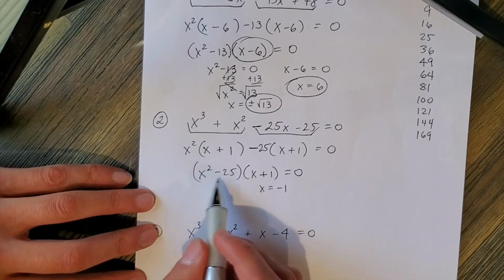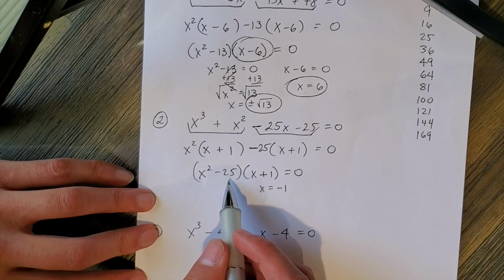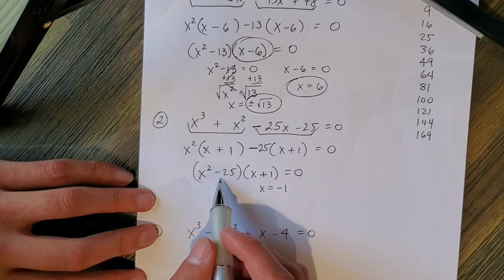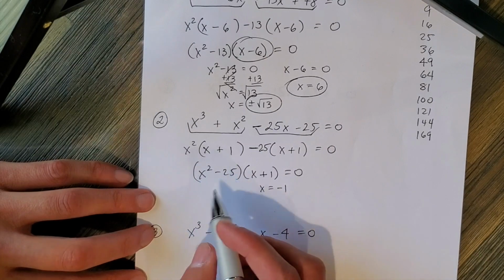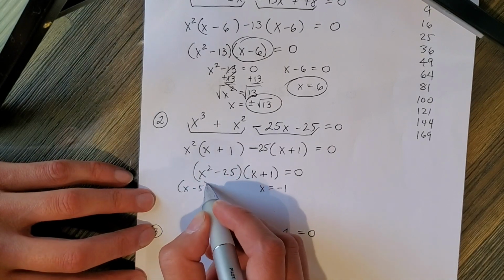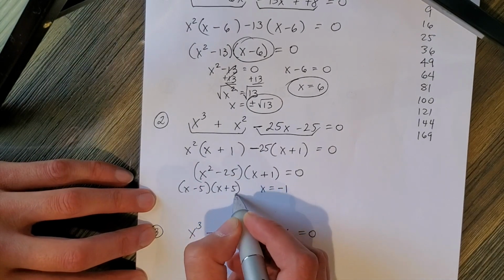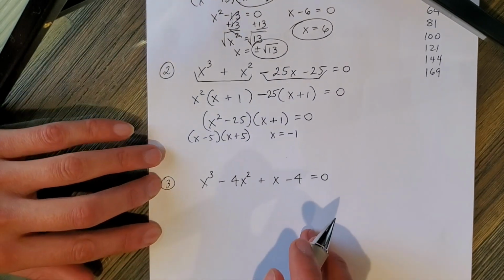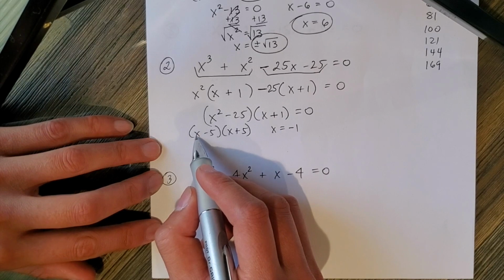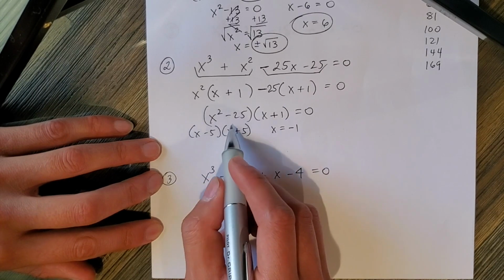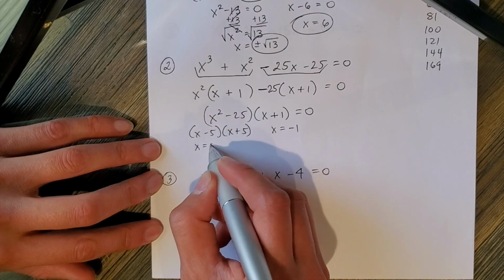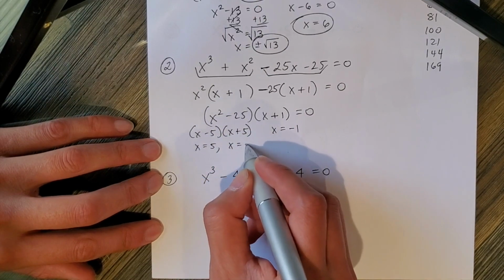But notice here, x squared minus 25, that should look familiar to you. That should remind you of a difference of squares. That means I can factor this further into x minus 5 times x plus 5. Now notice these are now x to the first power minus 5, x to the first power plus 5. Now I can take the opposite. So this will just be x equals 5 and x equals negative 5.